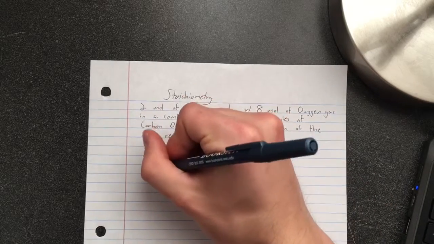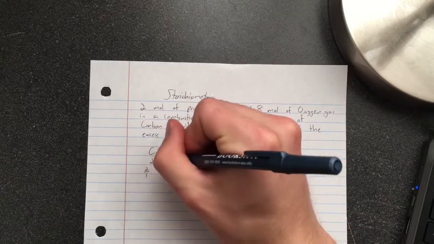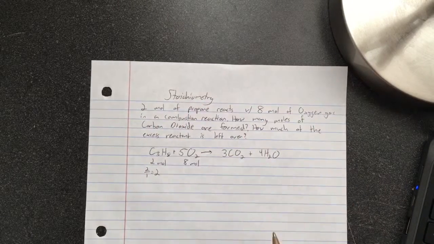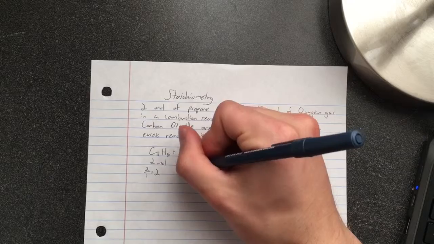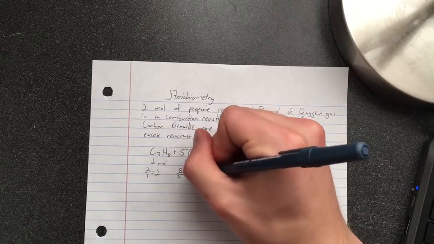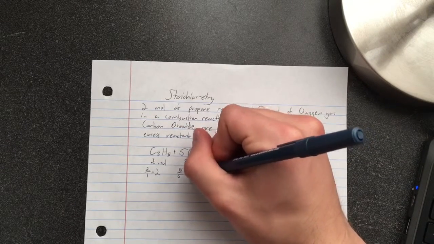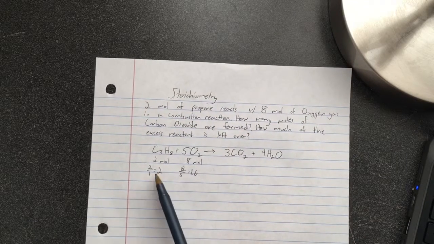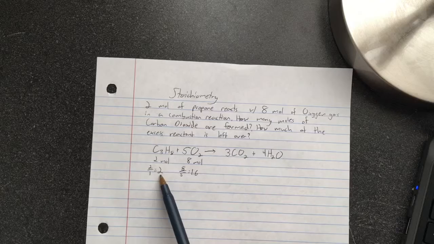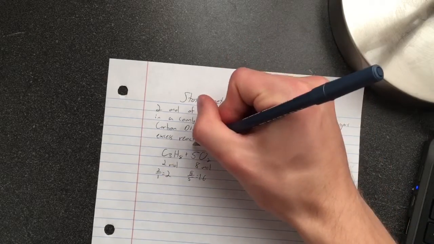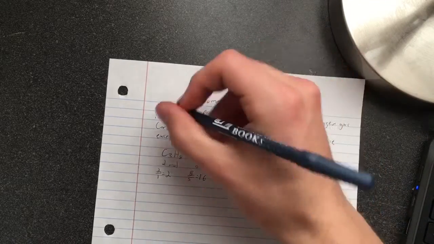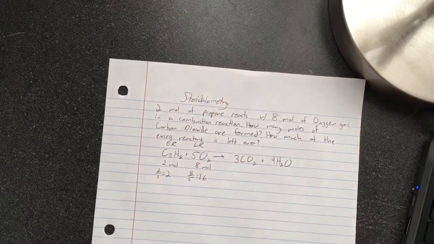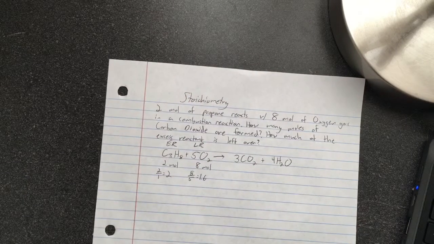So here we're going to do 2 over 1 is 2. And then we have 8 over 5, which is 1.6. So this is less than this one, all right? So this is going to be the limiting reactant, and this one's going to be the excess reactant, okay?